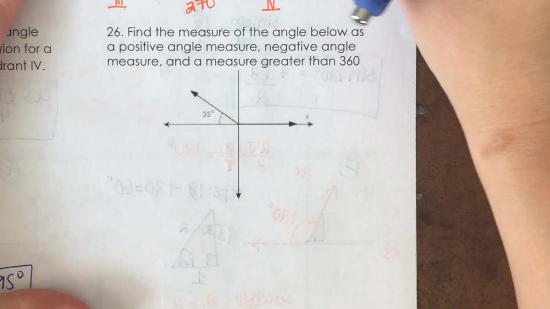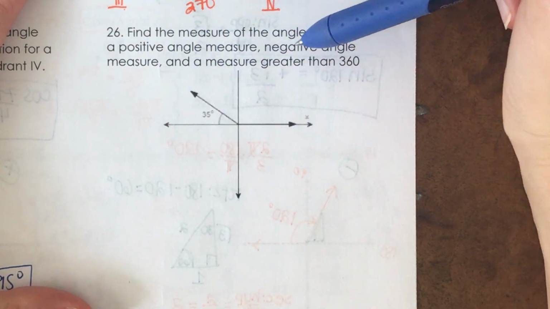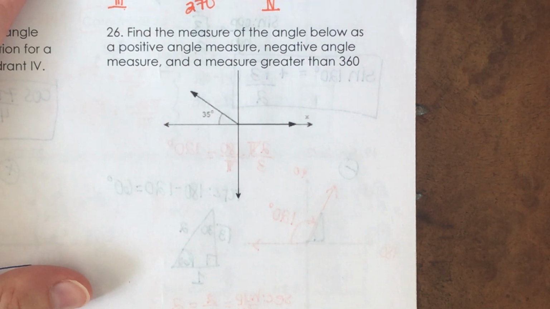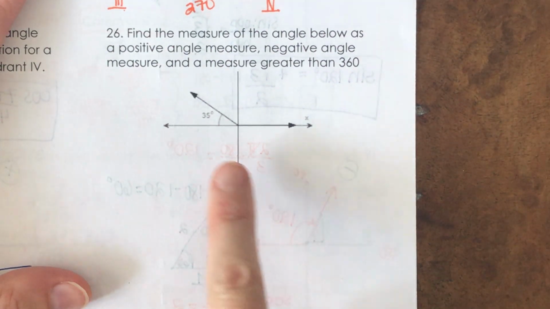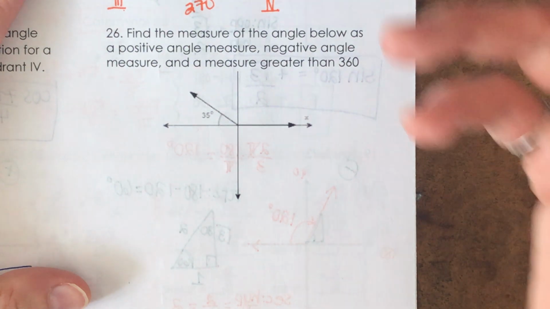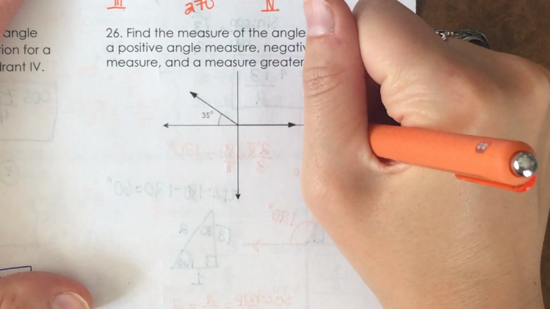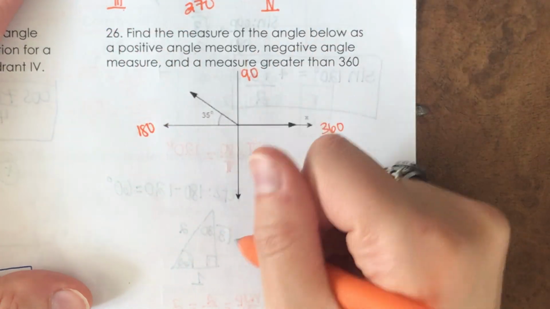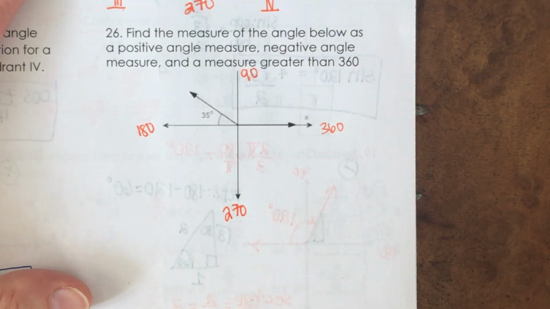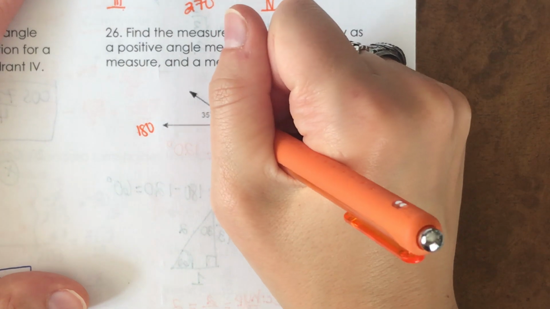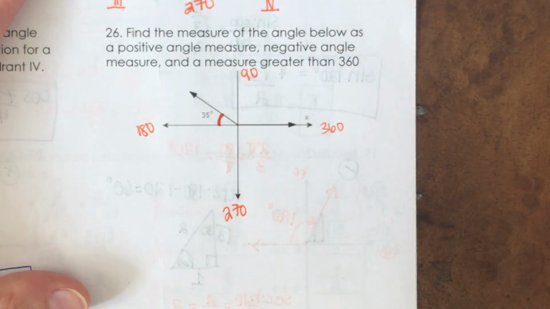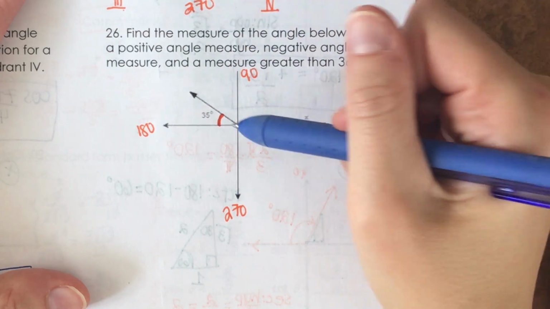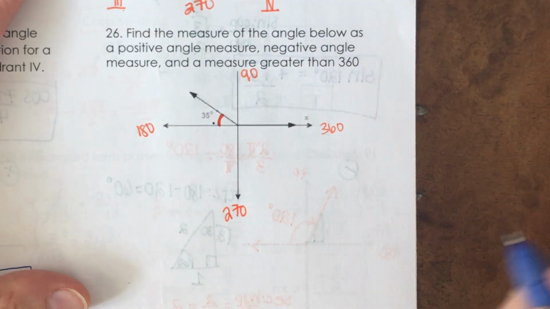Find the measure of an angle below that has a positive angle measure, a negative angle measure, and a measure greater than 360 degrees. Okay, so I've got my X and my Y, and I'm going to mark my degrees. So I know this is 360, 90, 180, and 270. What I'm telling you in the picture is that this reference angle right here is 35 degrees. Okay. So that means to get from this point to this point, it's 35 degrees.